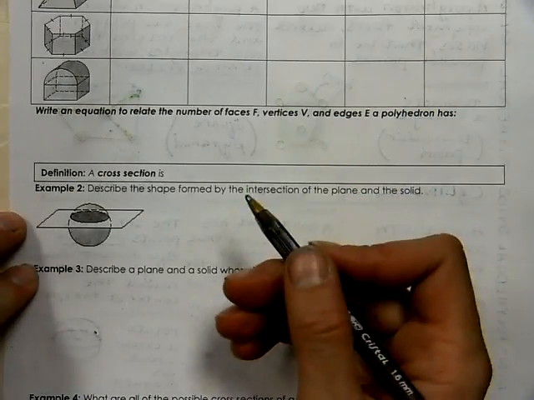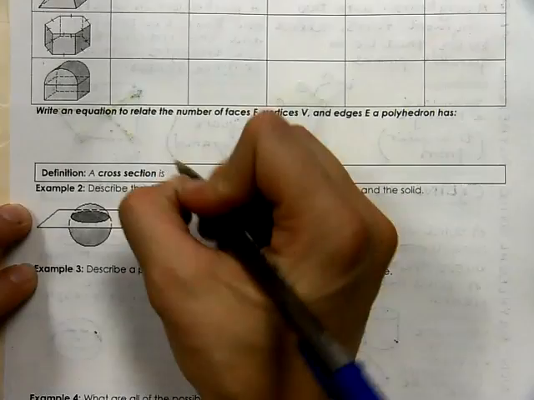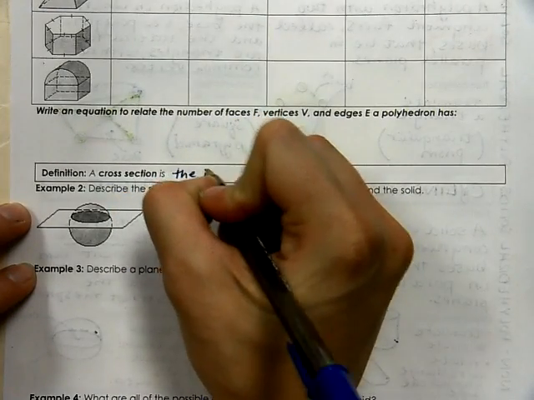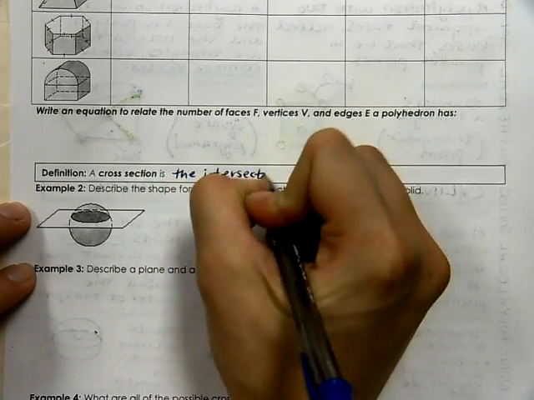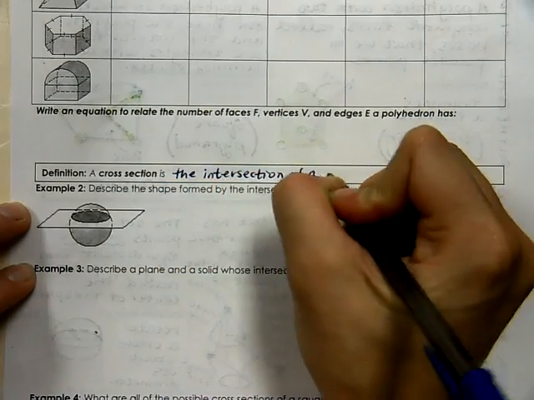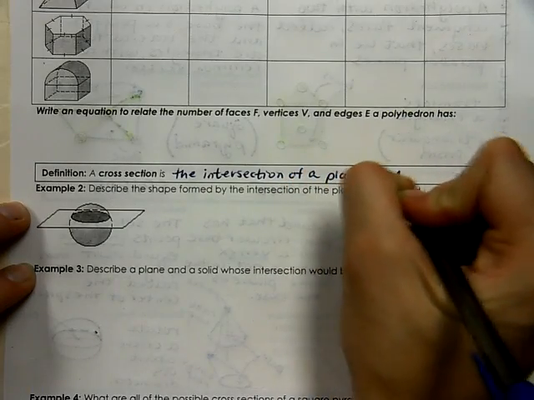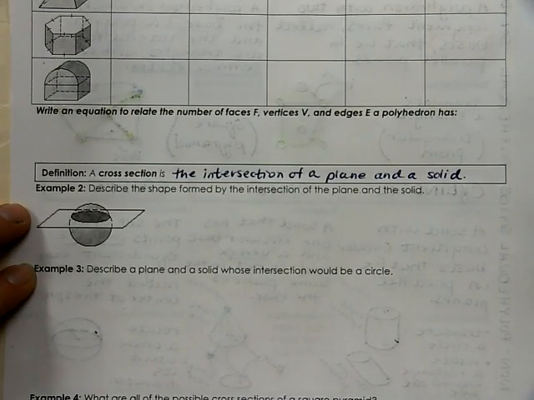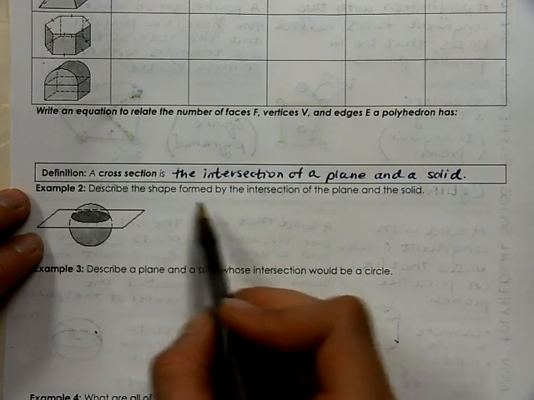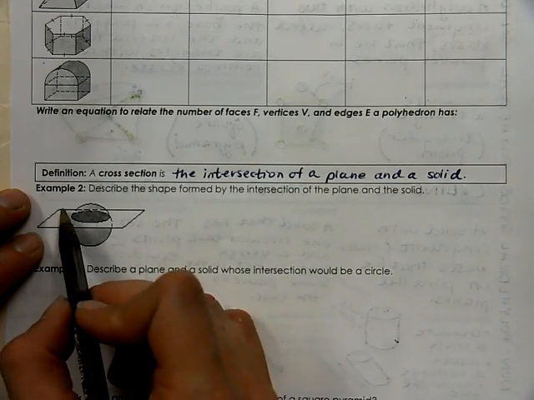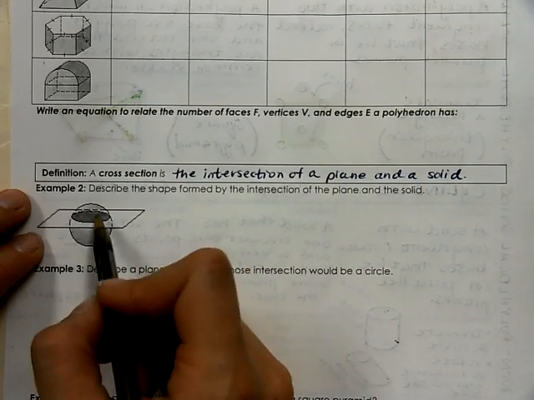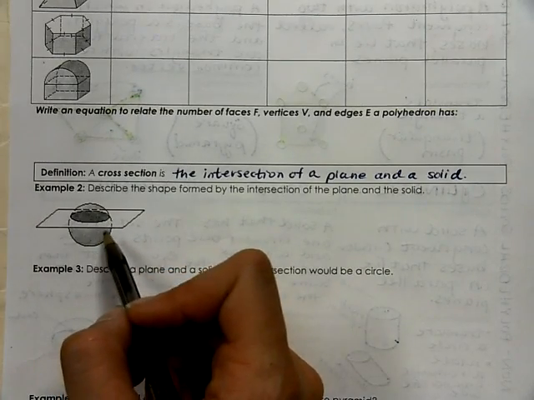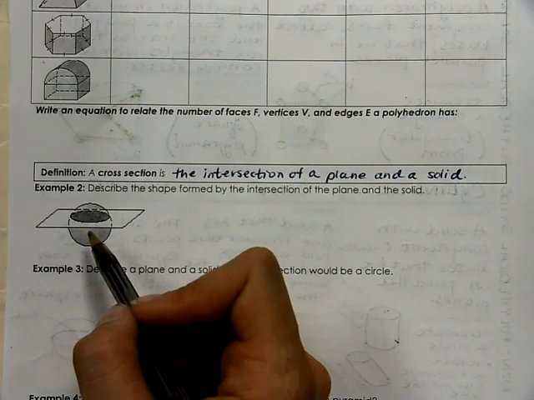The next part, we need to talk about the definition of a cross-section so that you guys can do the last 3 examples. A cross-section is the intersection of a plane and a solid. So it is the intersection of a plane and a solid. So when you look here, for example 2, it says describe the shape formed by the intersection of the plane and the solid. If you took that plane and you sliced that sphere, it's saying where will they intersect? What will that shape be, the intersection of the plane and the solid?